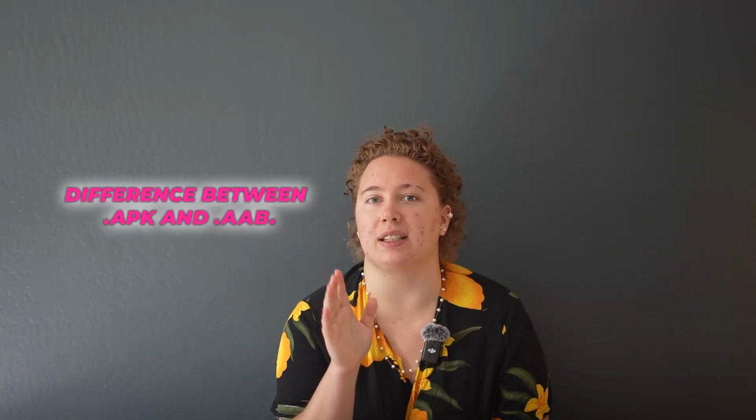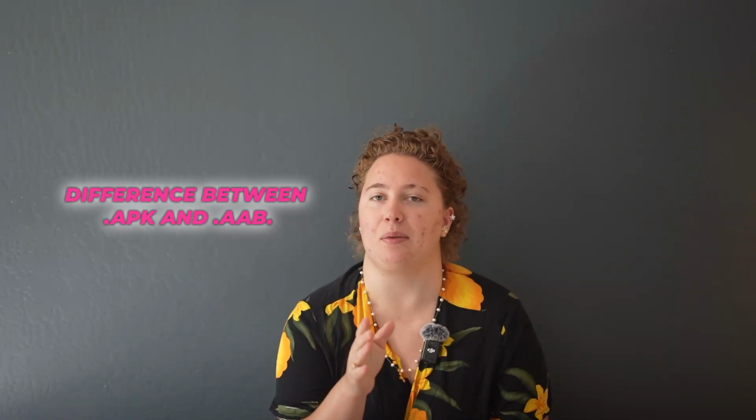So next time someone says we've switched to AAB, you won't have to panic. Google it. You'll know exactly what it means. And you might even explain it to someone else, because now you're basically an Android architect. Or at the very least, someone who can tell the difference between APK and AAB.